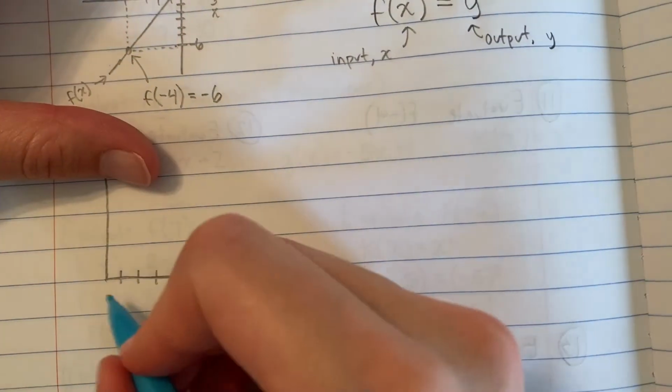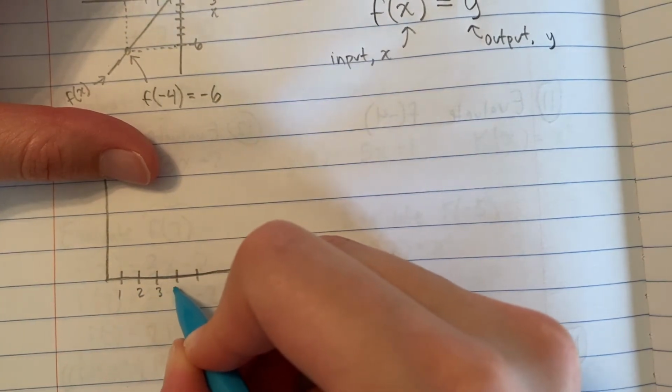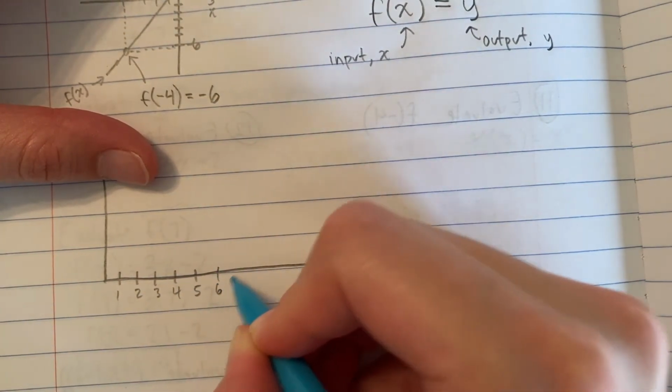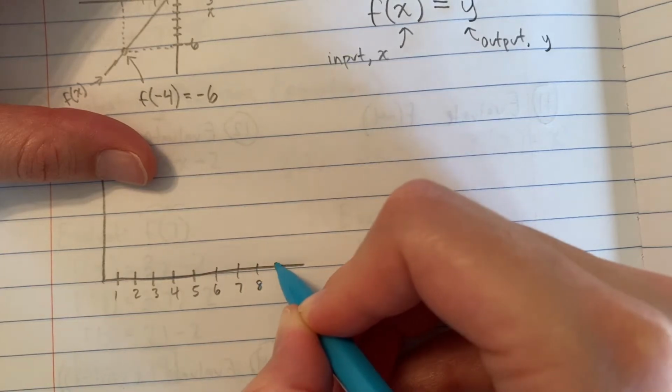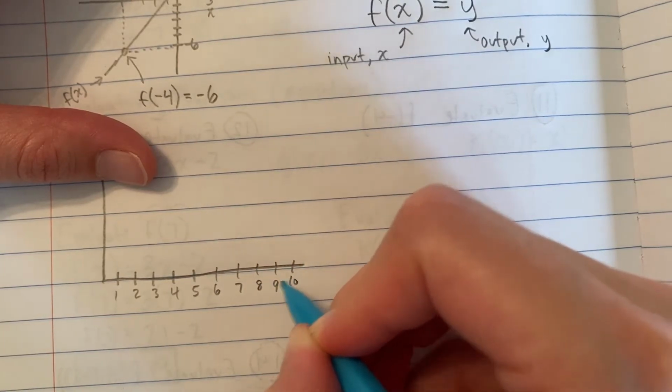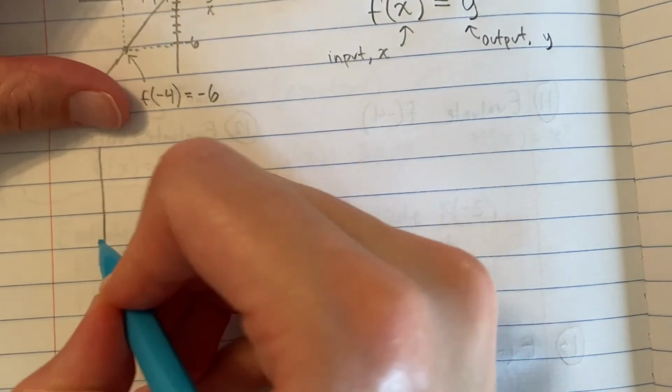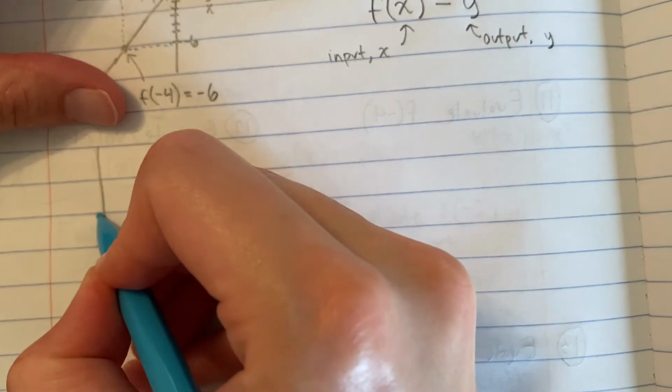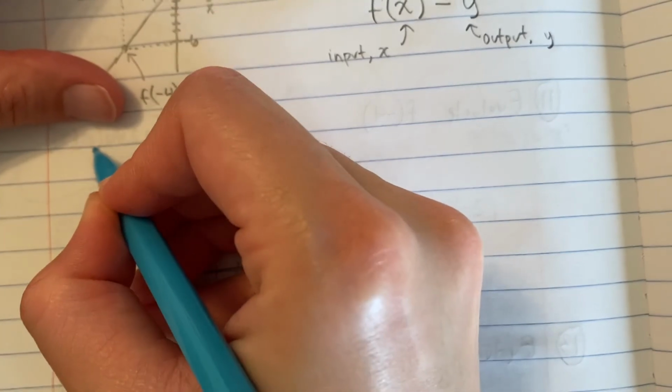So just go ahead and sketch yourself a graph that's as neat as you can make it. Try to be evenly spaced up to 10 here. And then I like to just use half lines like this. And I'm going to go up to 7 here.